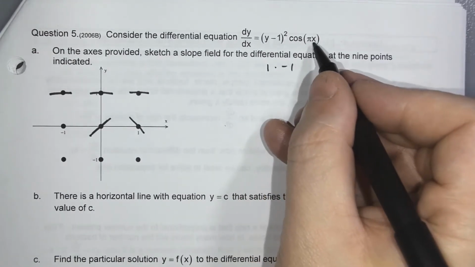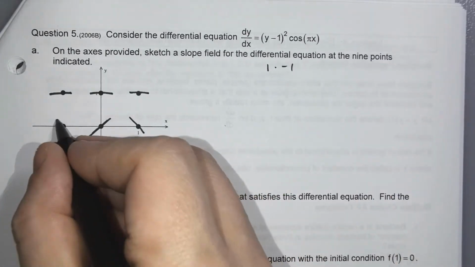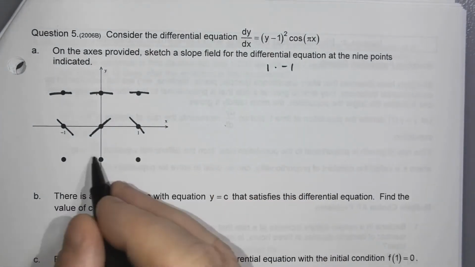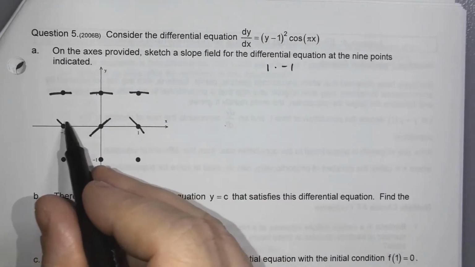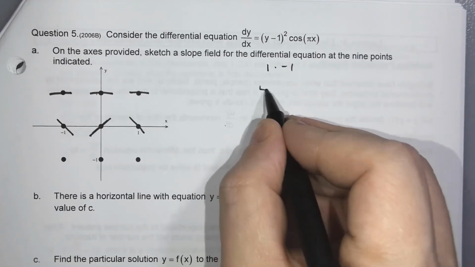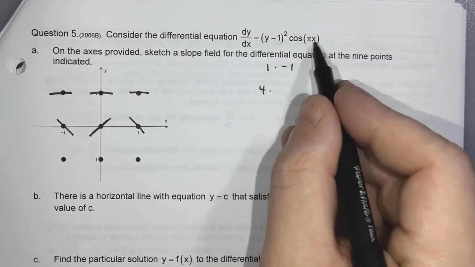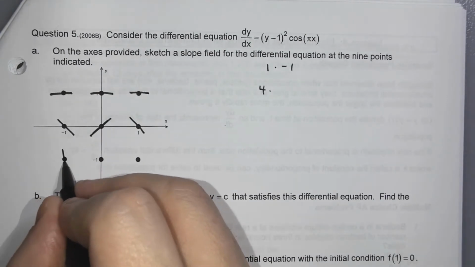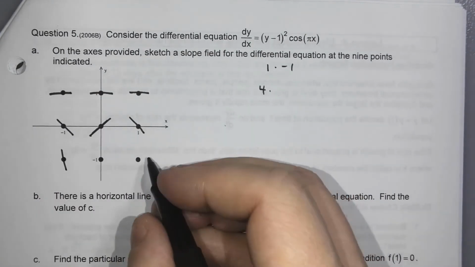And then this time cosine of negative pi is also negative 1. So it's going to be negative 1, just like it was over there. Now down here, let's do negative 1 first. Negative 1 minus 1 is negative 2 squared is 4. Cosine of pi would be negative 1. This would be a negative 4 slope, so it's going to be sharp in a negative direction.